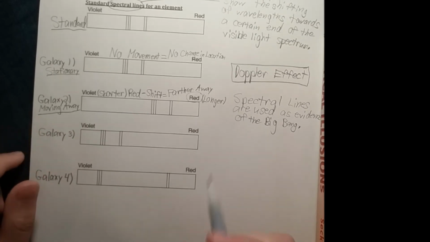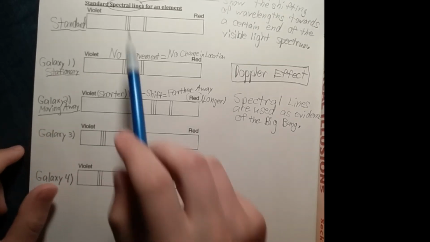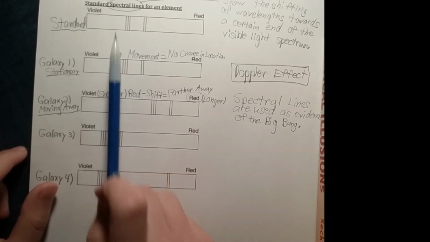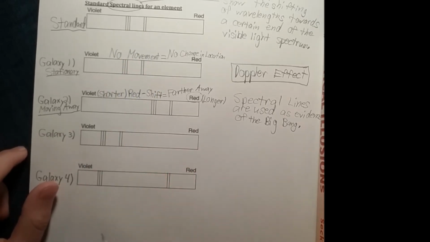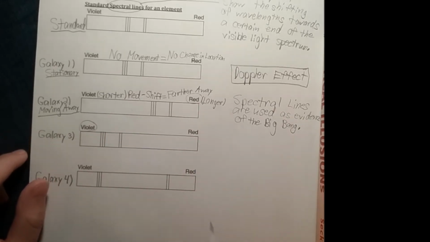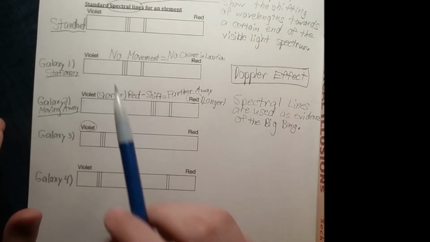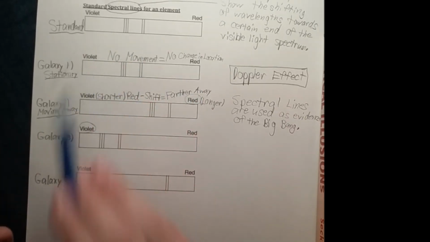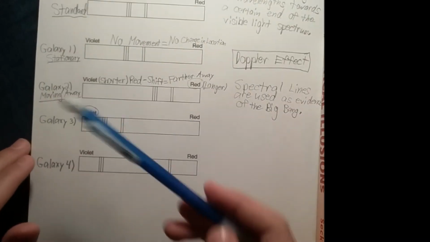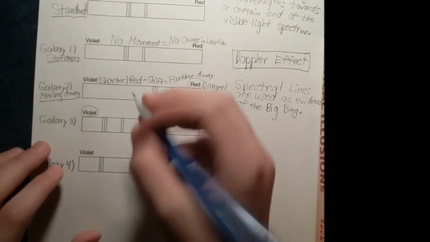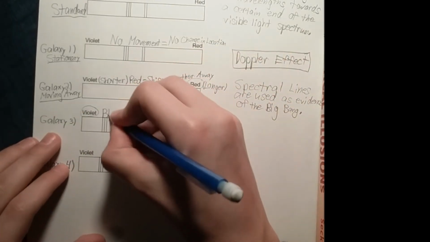Galaxy 3. We're going to see that Galaxy 3, in comparison to the standard spectral lines, the spectral lines are moved towards the left end of the spectrum and towards violet. So, as we know, violet contains shorter wavelengths, and red contains longer wavelengths. So since it's shifted towards the shorter wavelengths, we're going to know that according to the Doppler effect, if you're getting shorter wavelengths, the object is coming closer to you. And this is referred to as a blue shift.